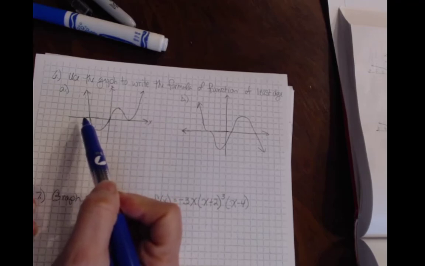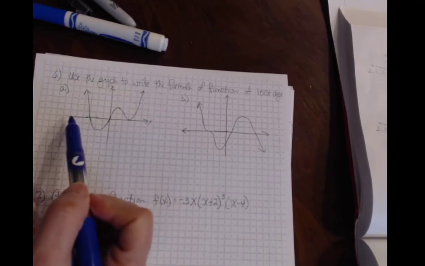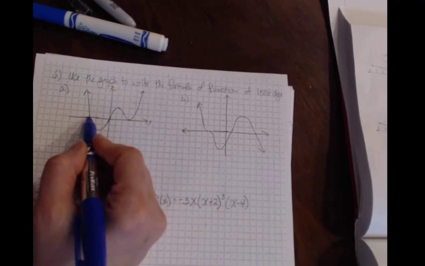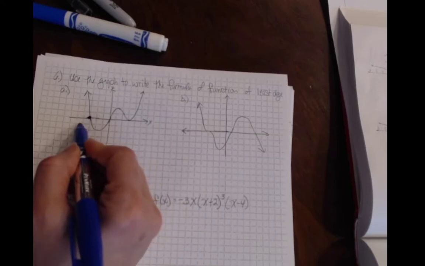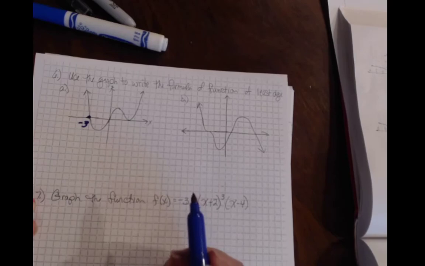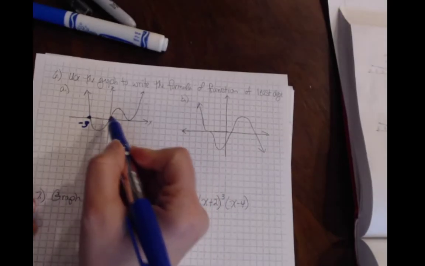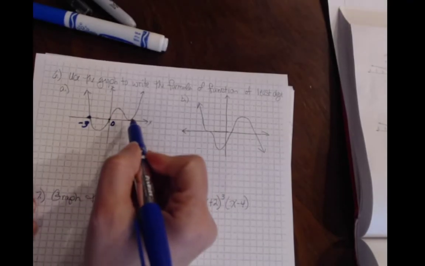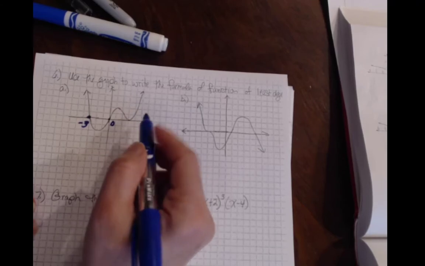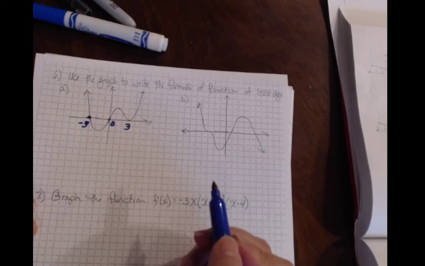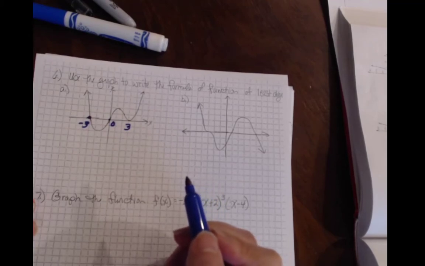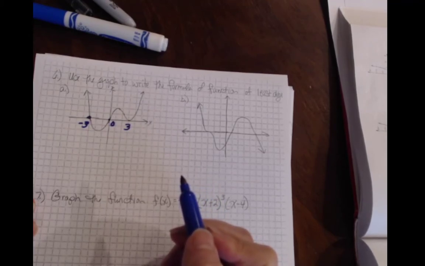So let's start with this first graph. Let's first find the zeros. Notice at -3, it crosses the x-axis. It also crosses the x-axis linearly at 0, and it bounces off the x-axis here at 3. So we're going to rewrite those as factors of a polynomial.